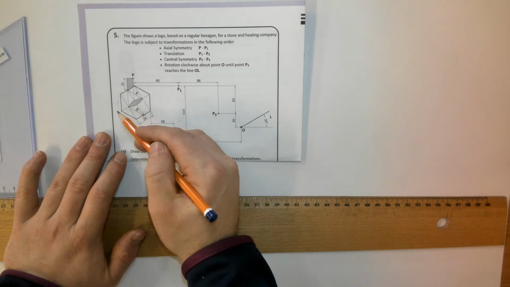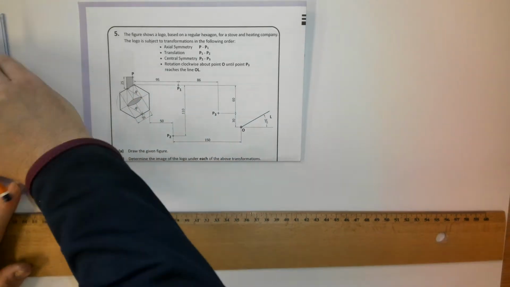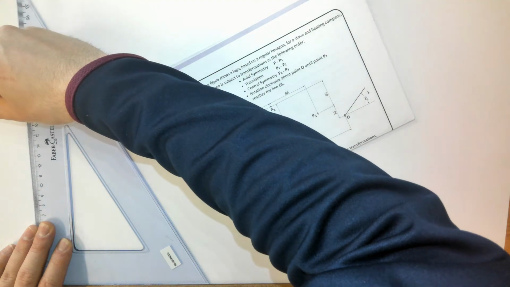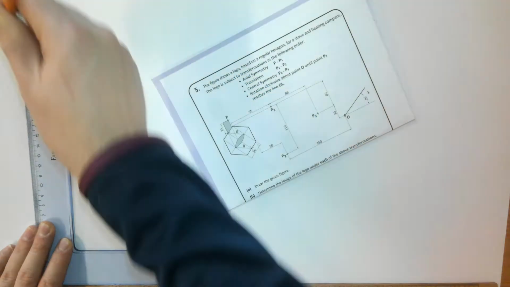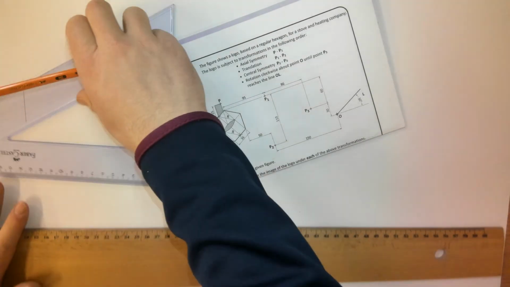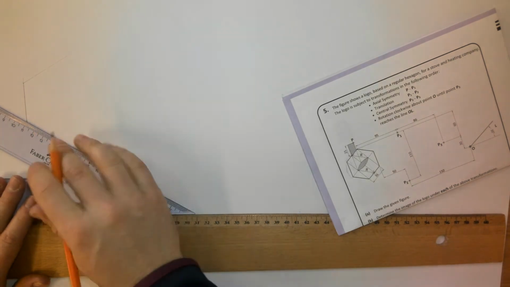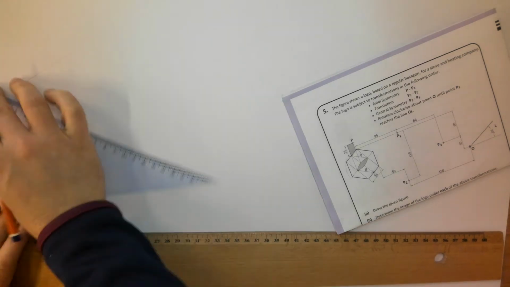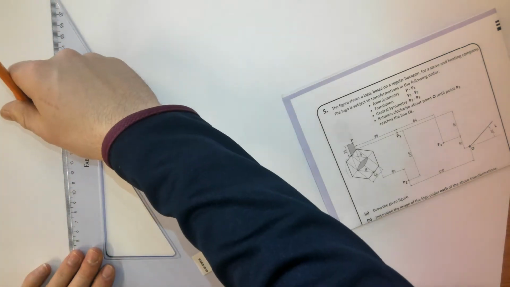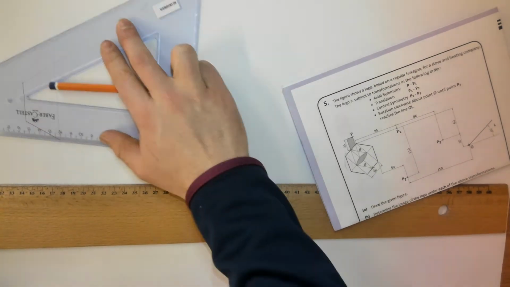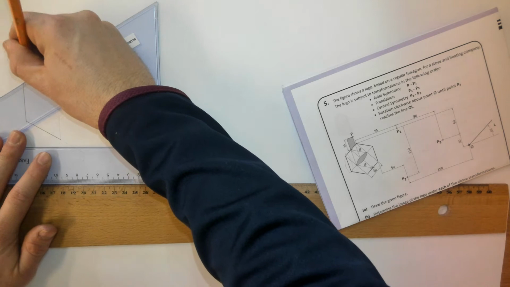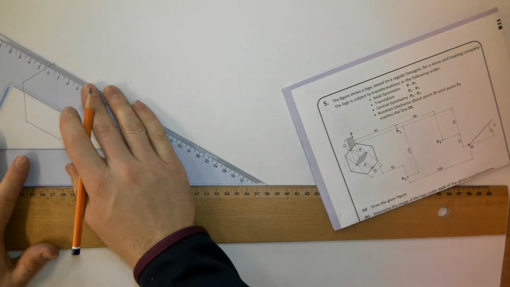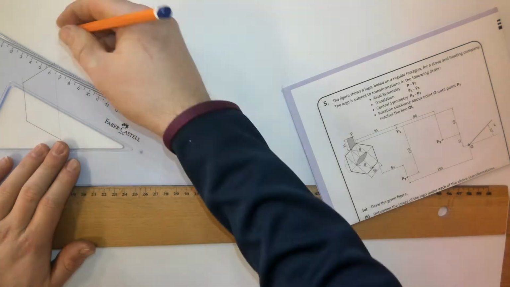Probably should say that, so I'm going to draw one vertical line here, measure 36 along it. And then this line is at 30 degrees, and the bottom one is at 30 degrees. Now, remember, it's a regular hexagon, so side length 36.